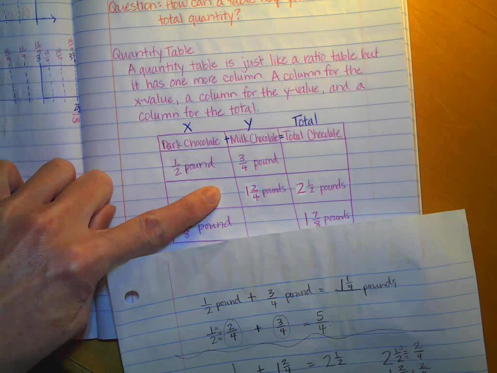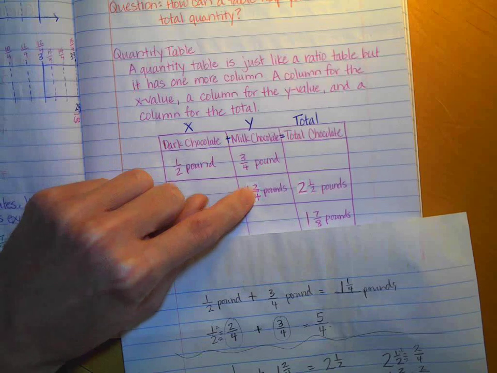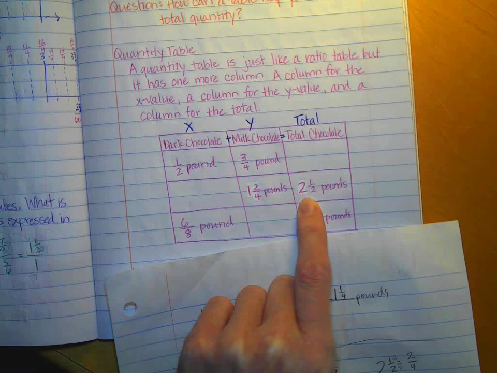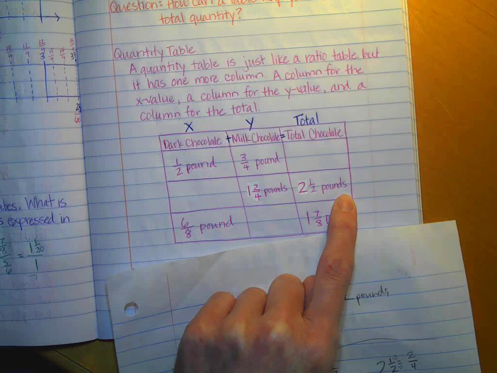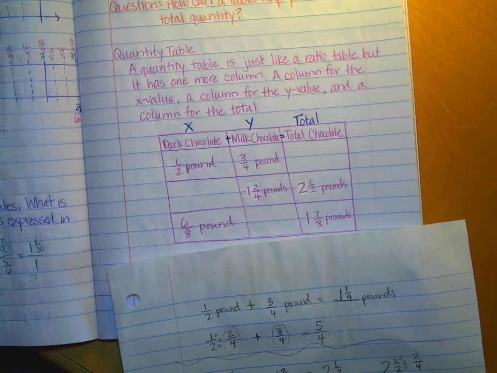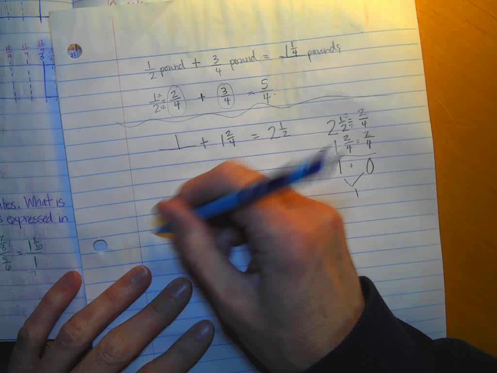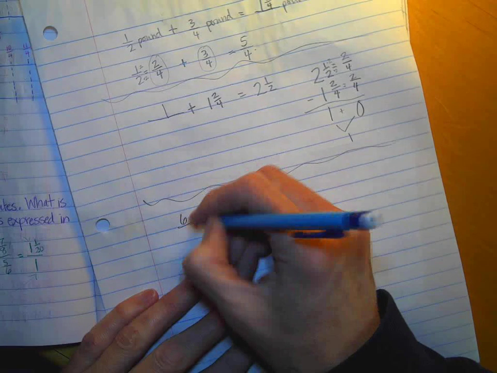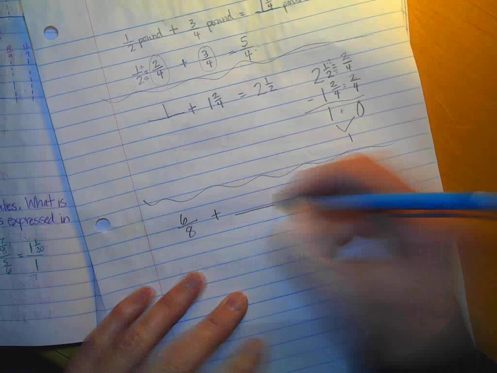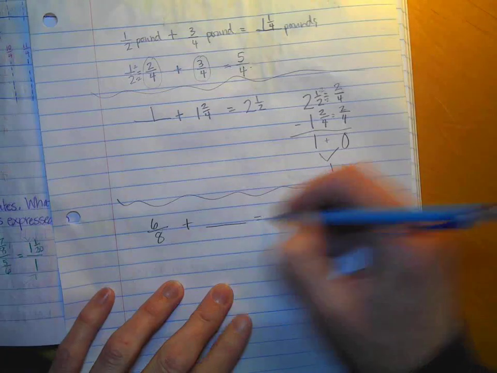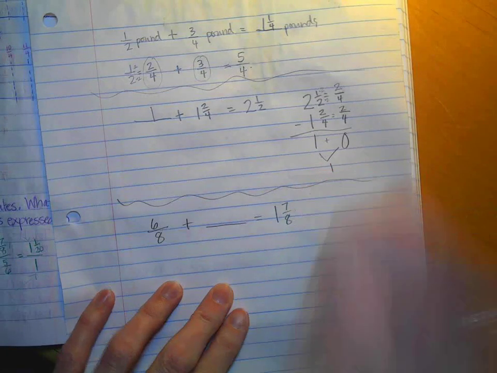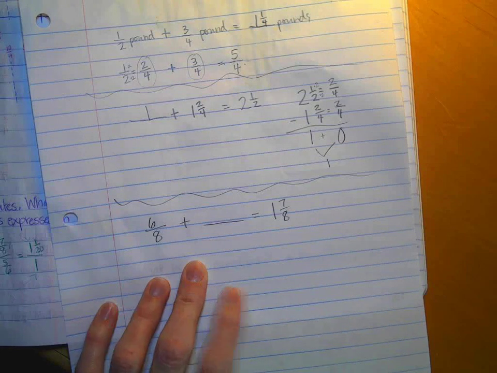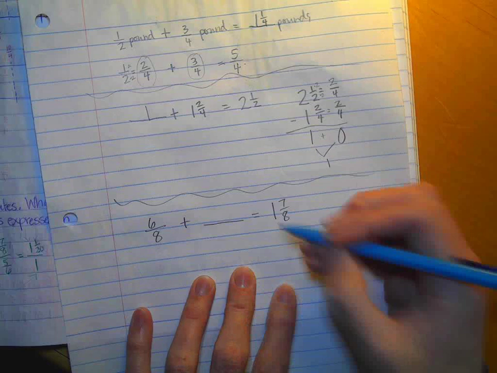So in this box, you have 1 pound of dark chocolate plus 1.5 pounds of milk chocolate gives me 2.5 pounds. Okay? Boys and girls, are you thinking this is a lot easier than yesterday's? I hope so. Okay, so now our last one that's in there, it says 6/8 plus something gave me 1 7/8. Okay, and it's already in common denominator, so that's really helpful.